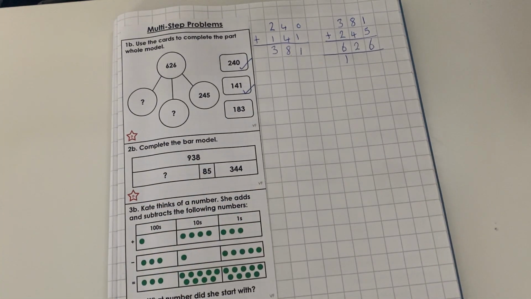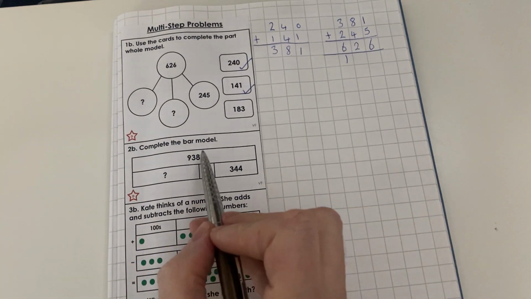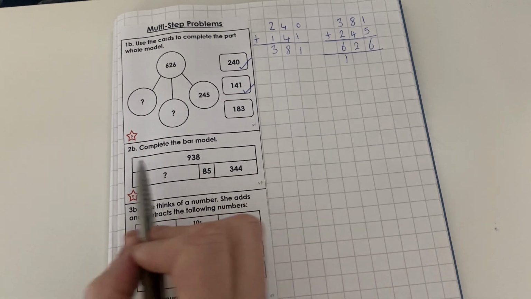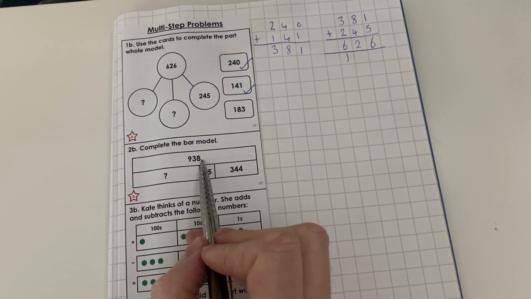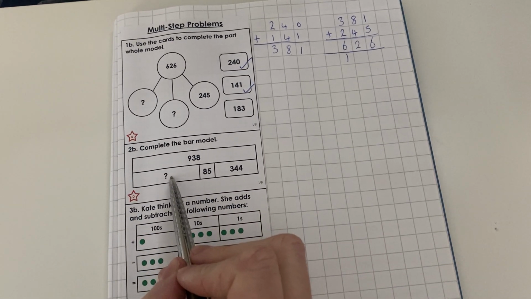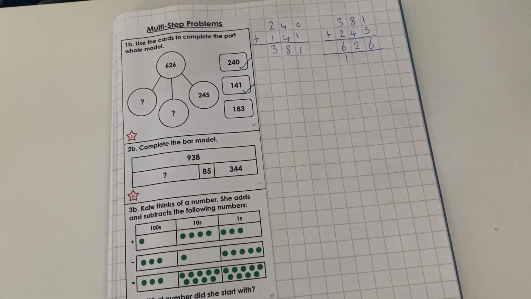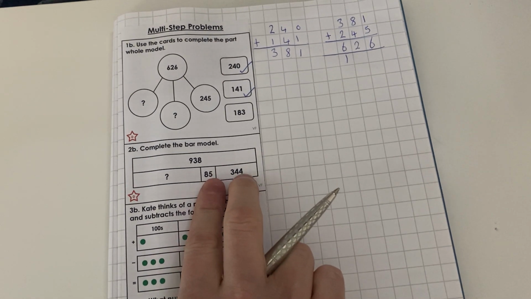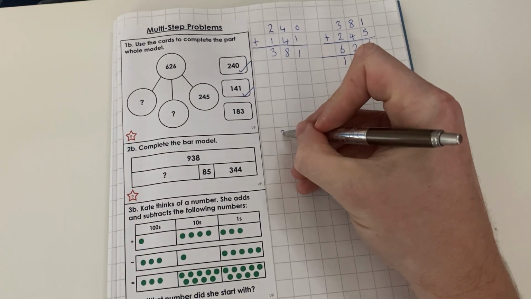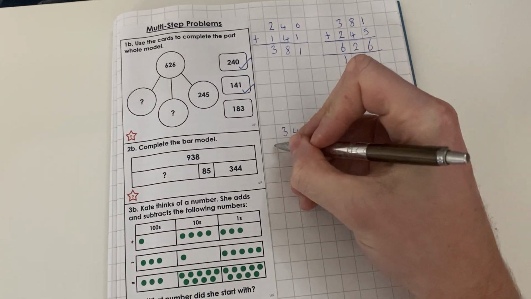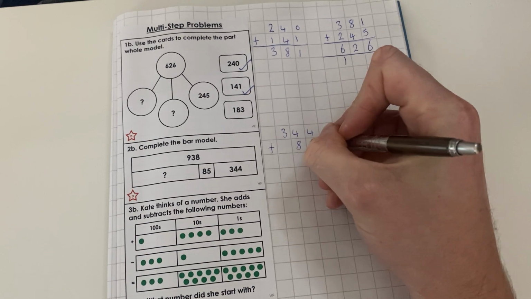Complete the bar model. Now the bar model here, this top bar is our total, so 938. We've got a missing number, 85 and 344. We need to work out what this missing number is. And again, we do this in two parts. The first part is we're going to add these two numbers together. So we're going to do 344 plus 85.